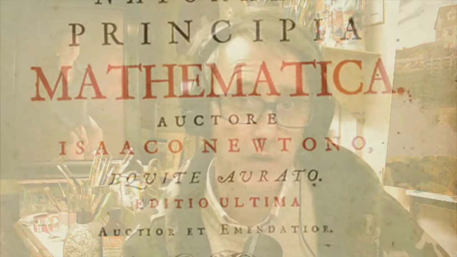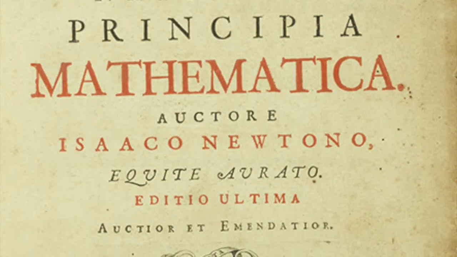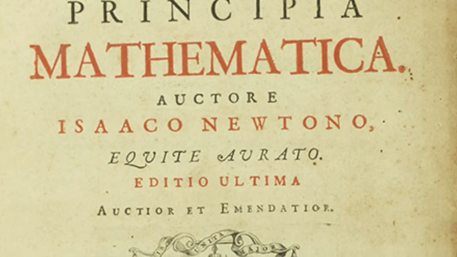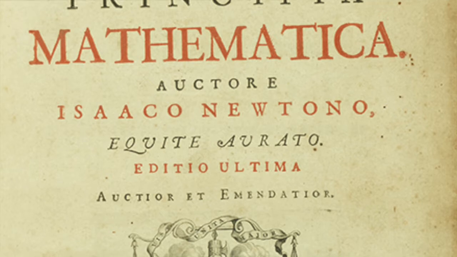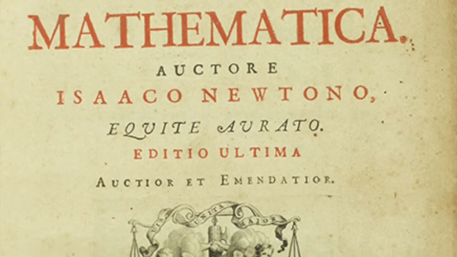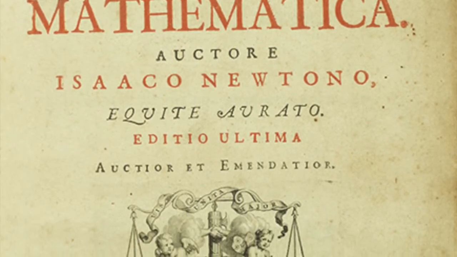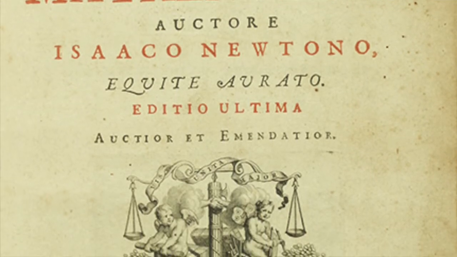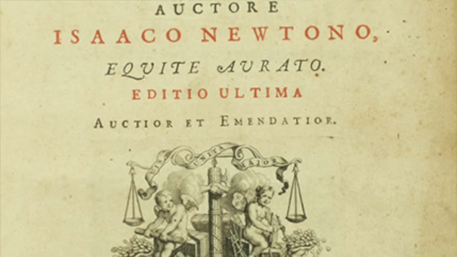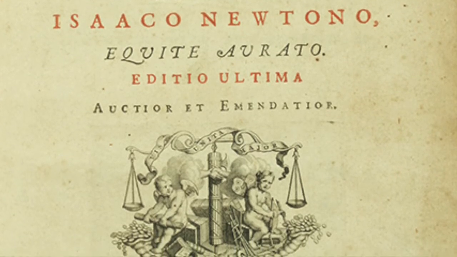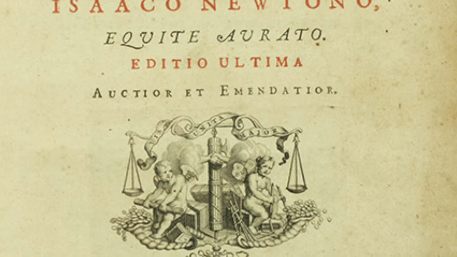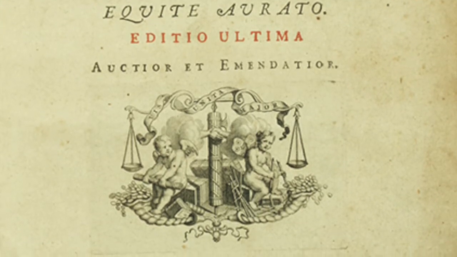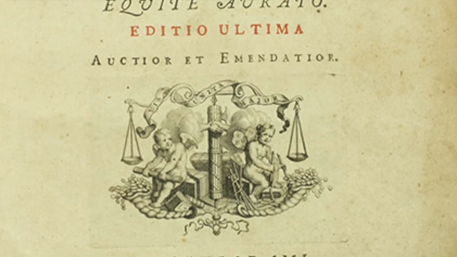The Enlightenment emerged out of the Renaissance. 1687 was Isaac Newton's Principia Mathematica. I didn't even try to make that sound pronounced properly. So that's sometimes considered the first major scholarly or scientific work of the Enlightenment.